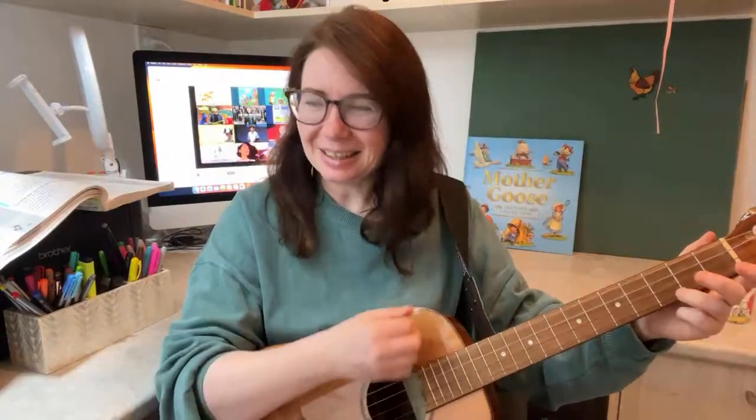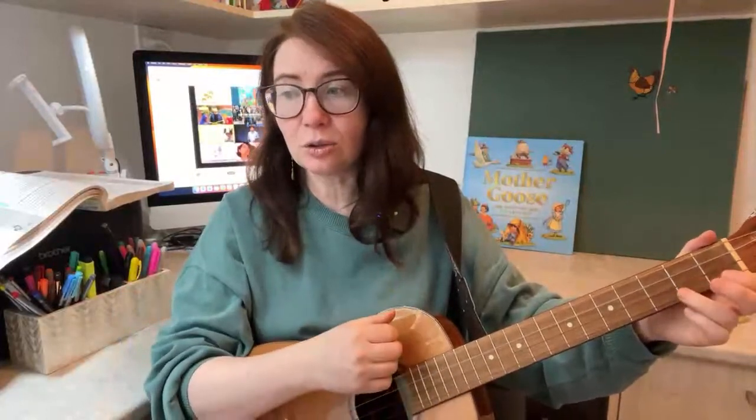Hickory dickory dock, the mouse ran up the clock. The clock struck 1, the mouse ran down. Hickory dickory dock, hickory dickory dock, the mouse ran up the clock. The clock struck 2, the mouse said, "Achoo!"